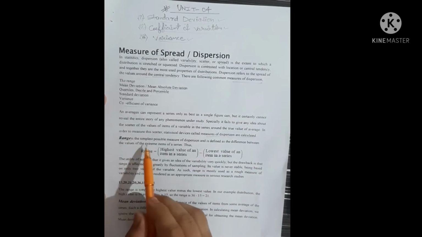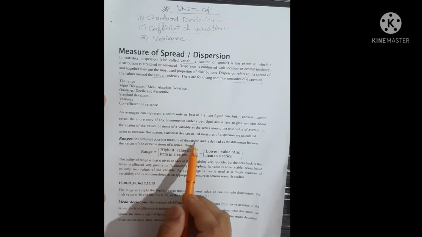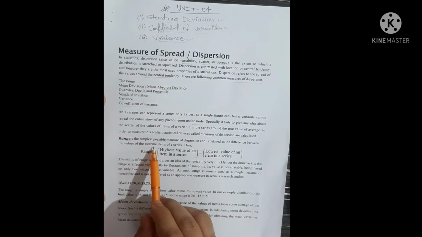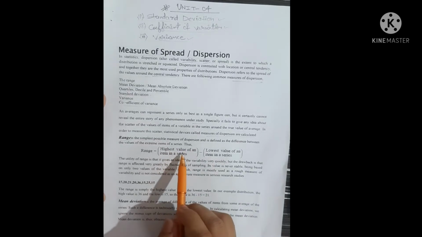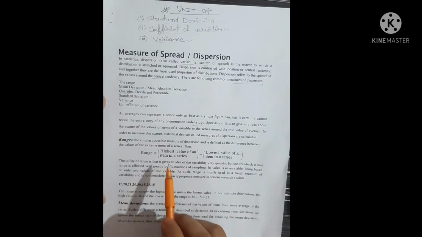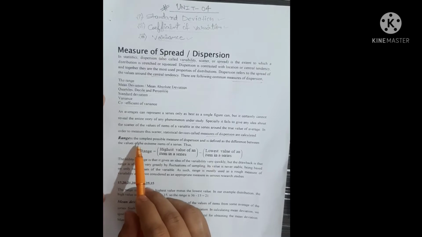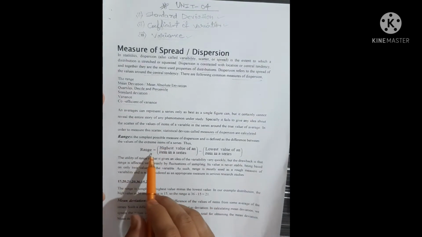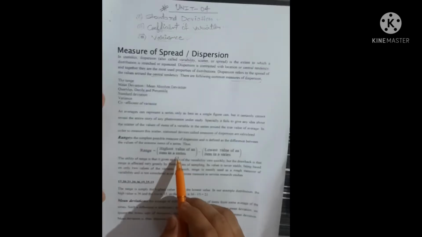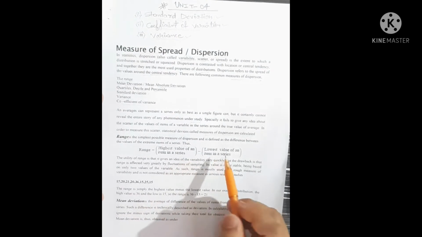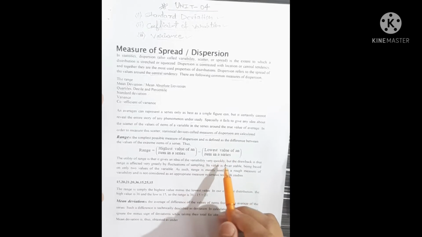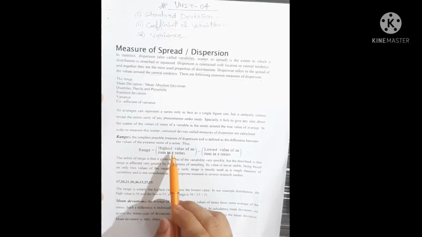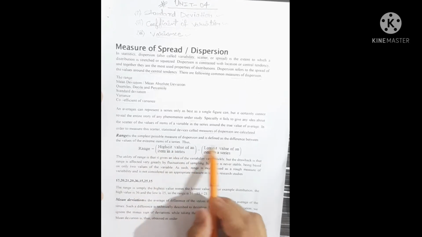Now range. Range is the simplest possible measure of dispersion and is defined as the difference between the values of the extreme items of a series. Now we will discuss what range is. Range is equal to the highest value of an item in a series minus the lowest value of an item in a series. So we will have to subtract the lowest value from the highest value.